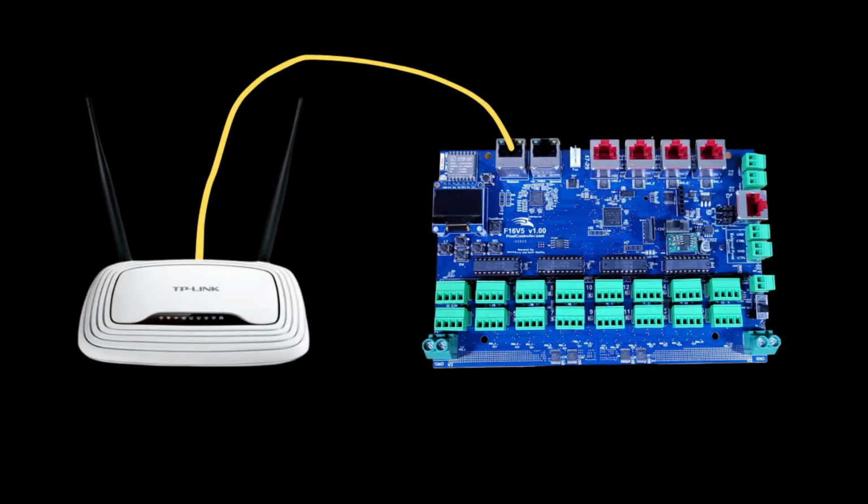But if you can use an Ethernet cable, it's super easy, and all you have to do is hook an Ethernet cable between the router and one of the black Ethernet ports, not the red RJ45 connectors. Plug it into one of the black Ethernet ports, and then your controller will automatically connect. And then on the screen, it will show its IP address, and you can go and type that into a computer and connect to it. Make sure though that whatever device you're using to connect to the controller, whether it's a phone, a tablet, or a computer, is on the same network as the controller.